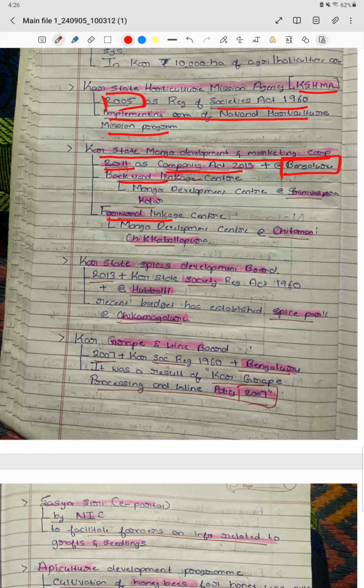So that is backward linkages, and forward linkages means it only gives the services. For example, we have Reliance petrol bunks, that is giving service. So backward linkages and forward linkages are owned by this Karnataka State Mango Development and Marketing Corporation. Where is the backward linkage? It is in Srinivaspura, Kolar, and the forward linkage is in Chintamani, Chikballapur.